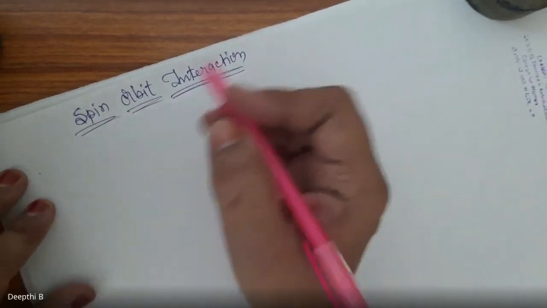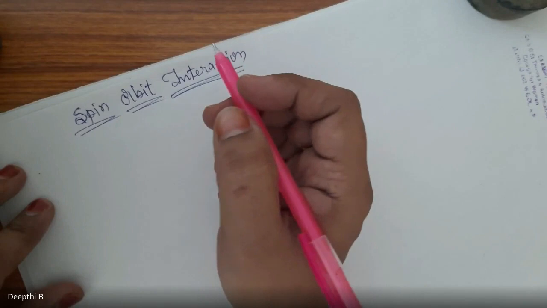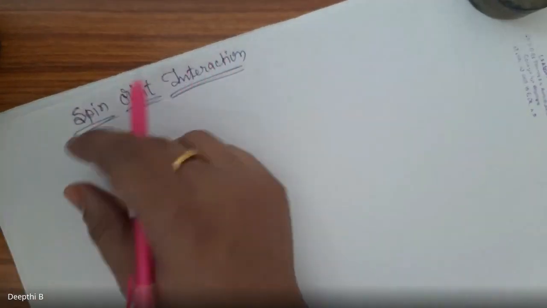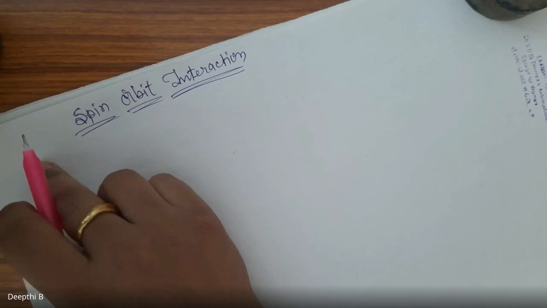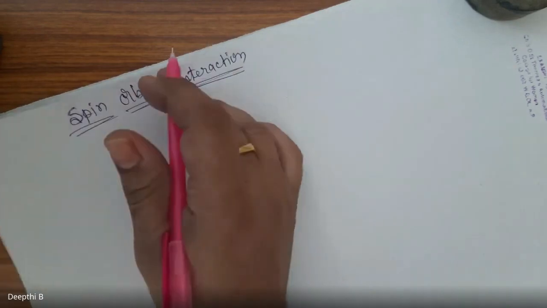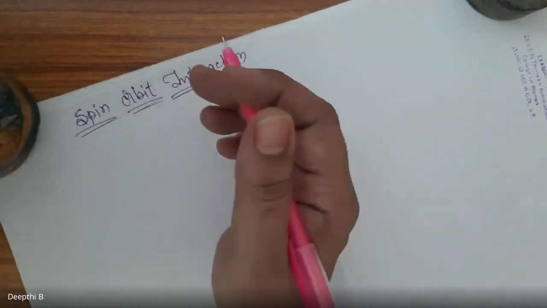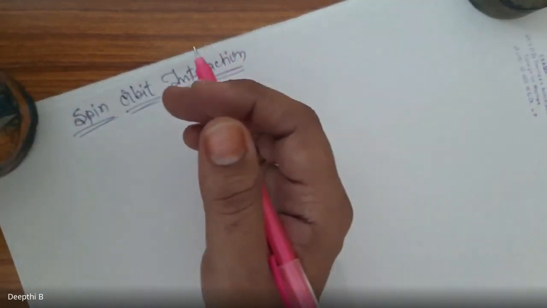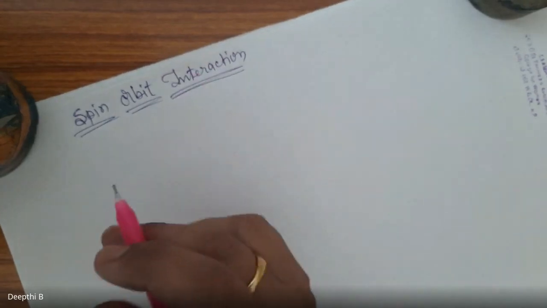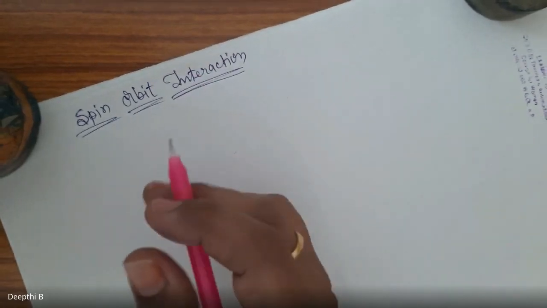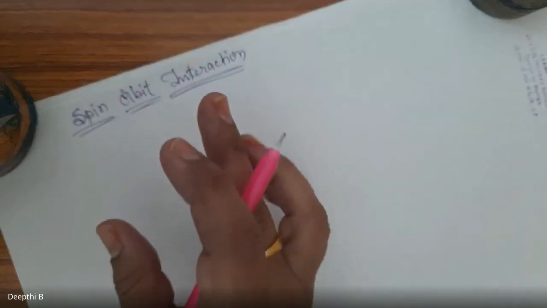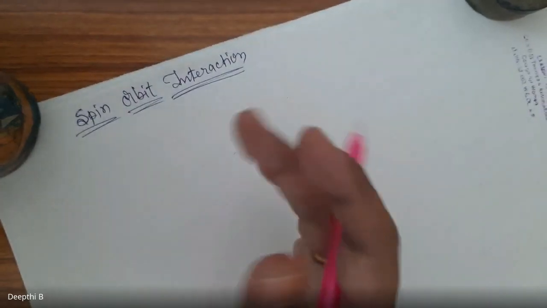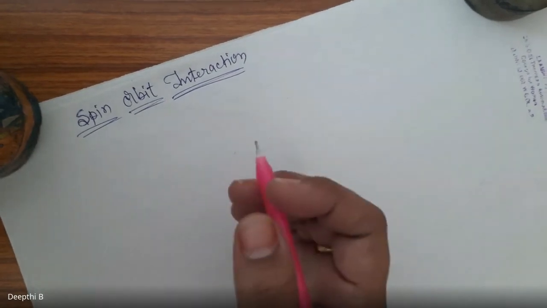So first of all, what is the meaning of spin orbit interaction? We all know the spin angular momentum. Because of the spin of the electron, there is one spin angular momentum. And there is the orbital angular momentum because of orbital motion of the electron. So there are two types of angular momentum. Because of these two motions, there are two magnetic fields. Because electron is a charged particle.